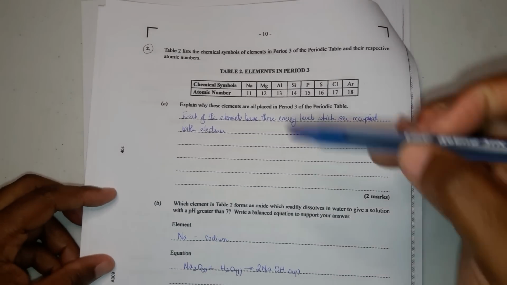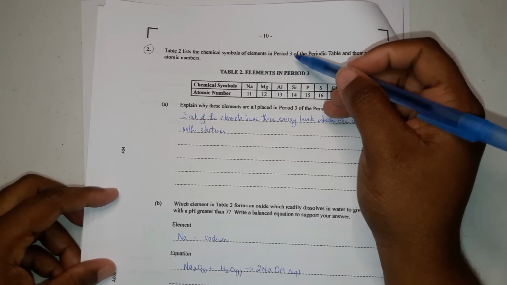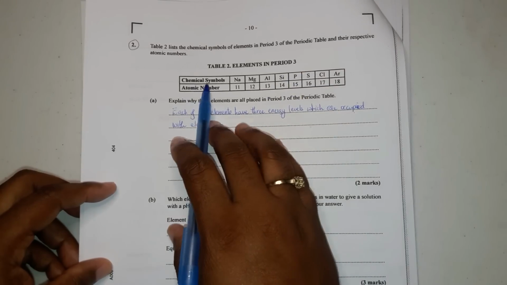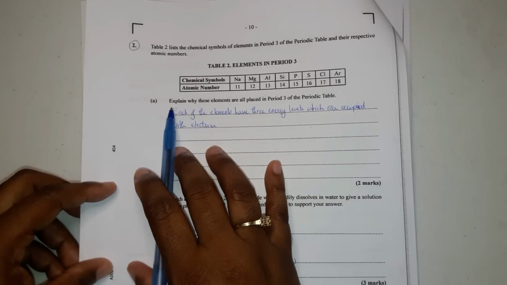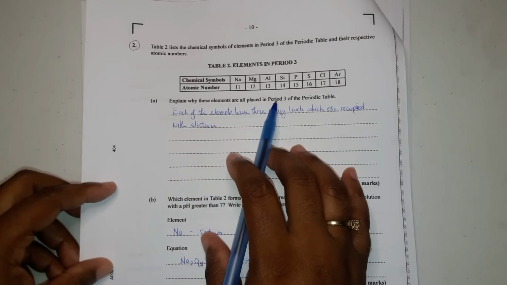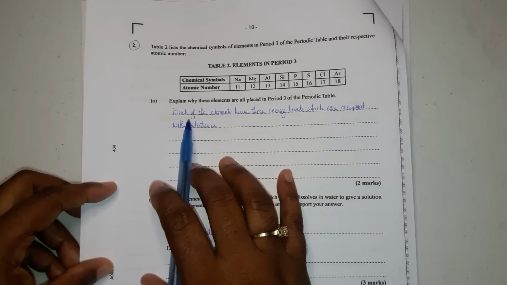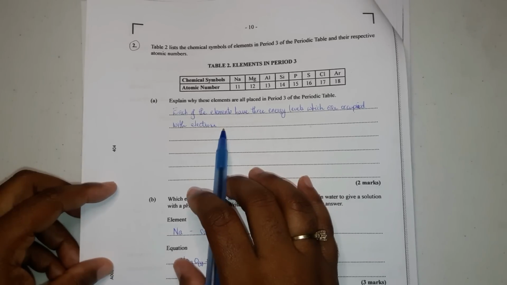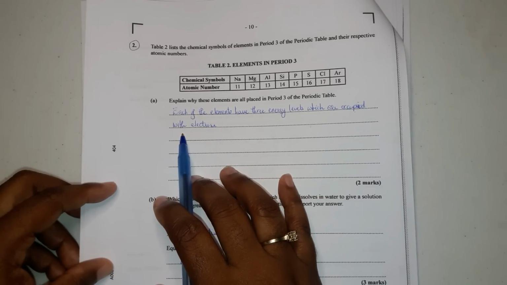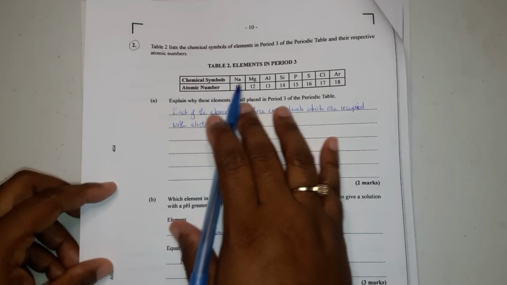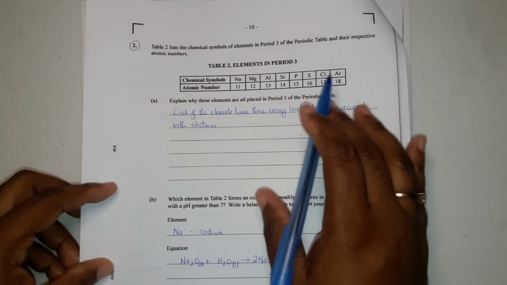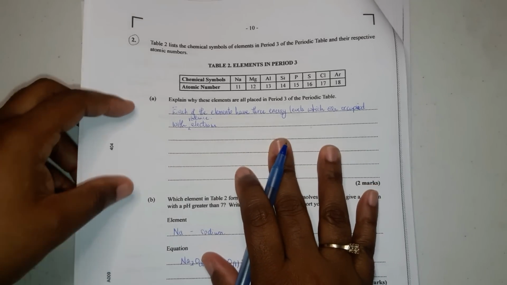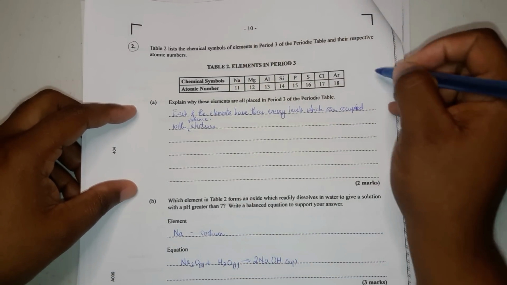So it says, Table 2 lists the chemical symbols of elements in period 3 of the periodic table and their respective atomic numbers. And we have sodium right across to argon. It says, explain why these elements are all placed in period 3 of the periodic table. I said, each of the elements have 3 energy levels occupied with electrons, with valence electrons. But each of them have 3 shells.